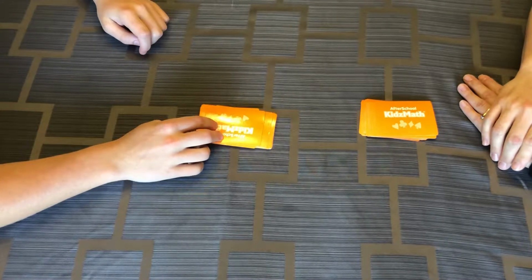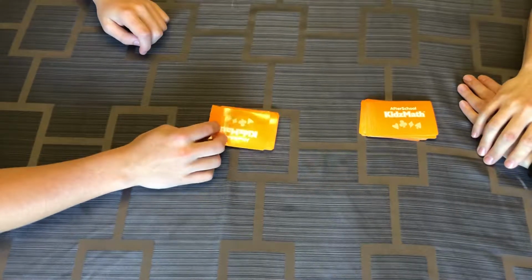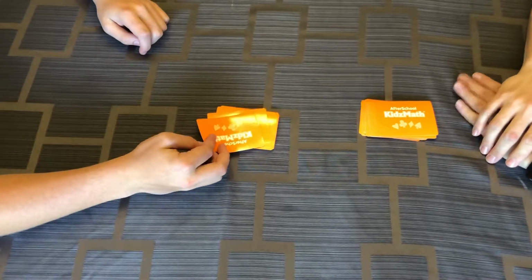Again, you continue to play until someone has more cards or you're out of time, and you just count up how many cards each person has, and the person with the most is the winner.